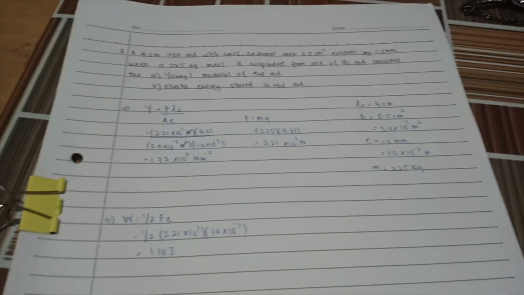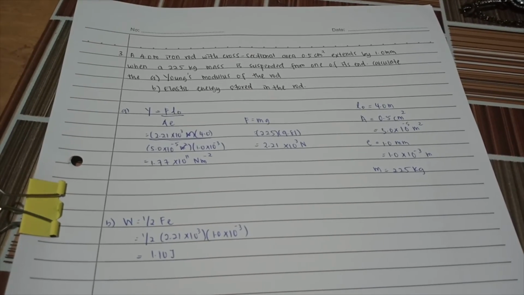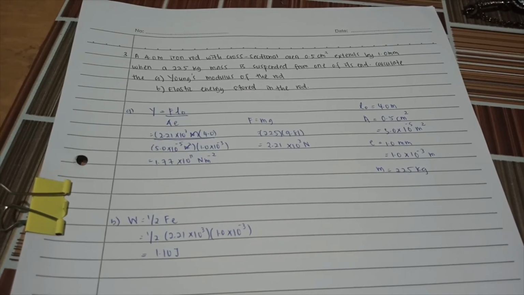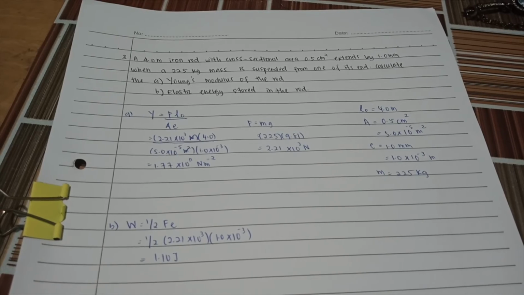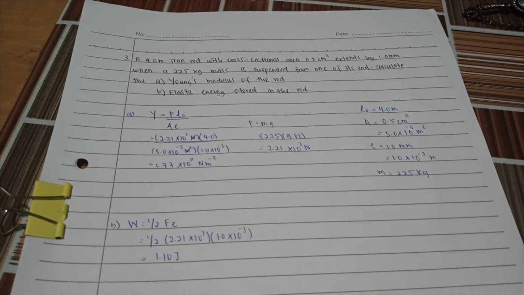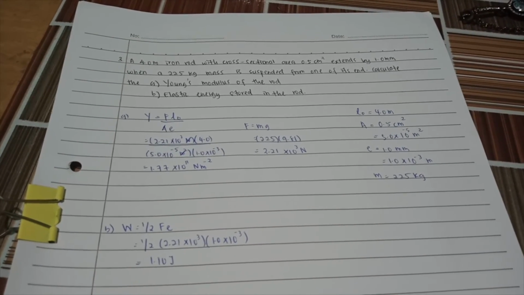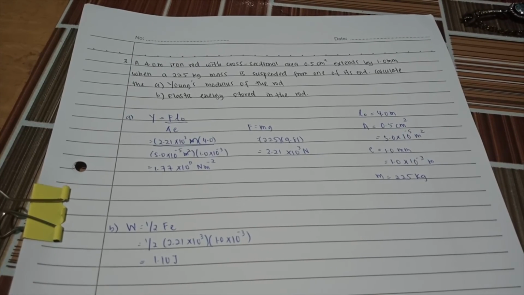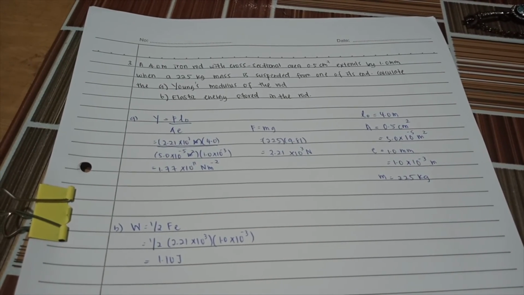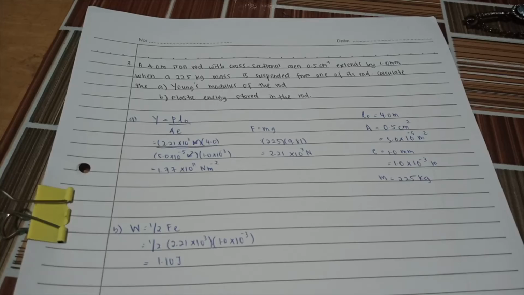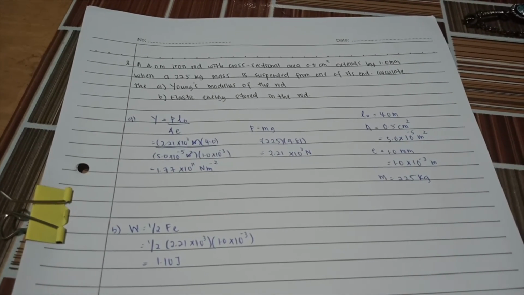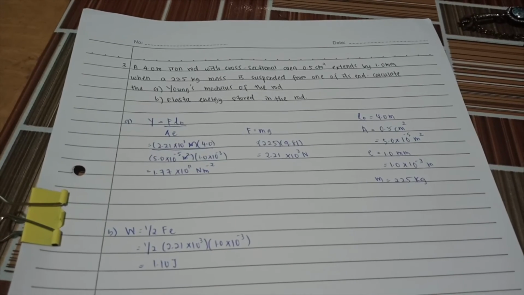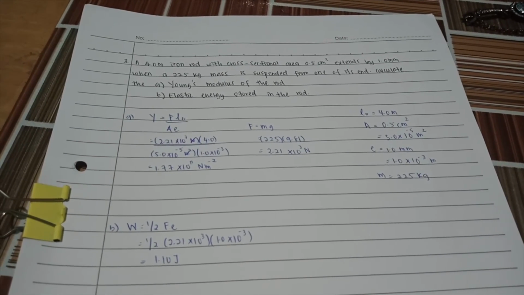So first we must find the value of F. We use the formula F equals mg. So substitute the values of m and g: 225 times 9.81, we get 2.21 times 10 power 3 Newton. So we put the values of F, original length, A and E into the formula for Y, and we get 1.77 times 10 power 11 Newton per meter squared.